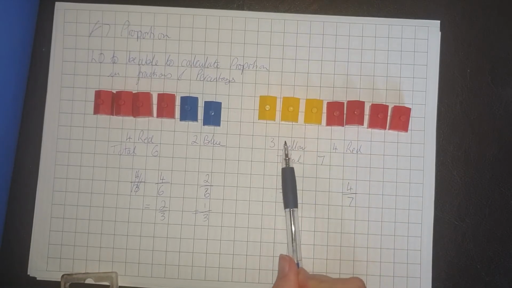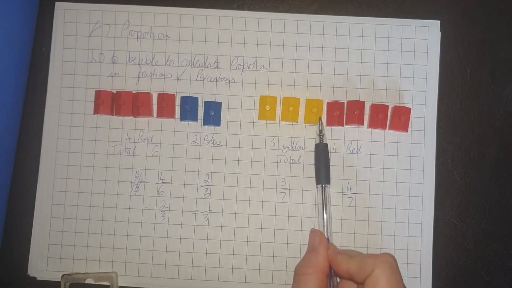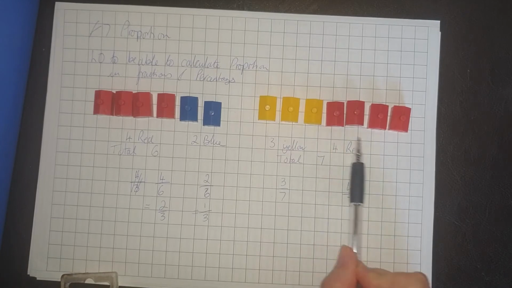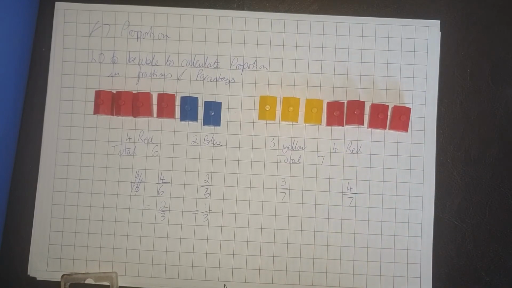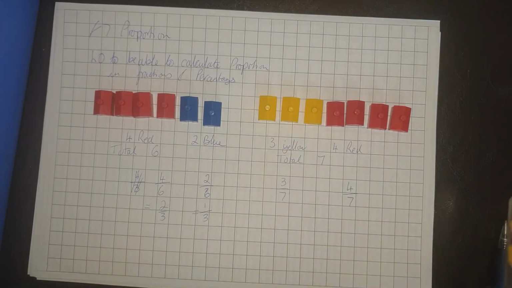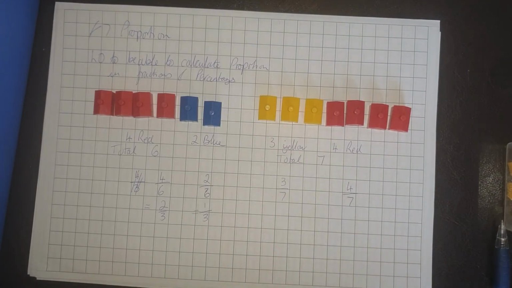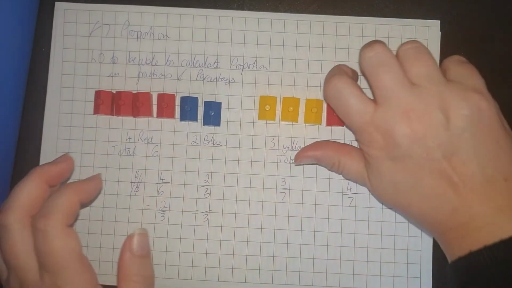So the proportion is what part we're looking for compared to the whole. Now obviously this could be from a table, it could be a practical, it all varies from question to question. Likewise, we can use it to work out proportion using percentages.